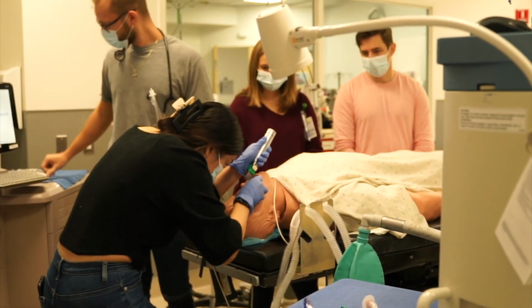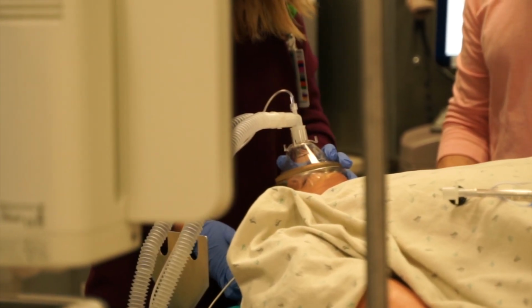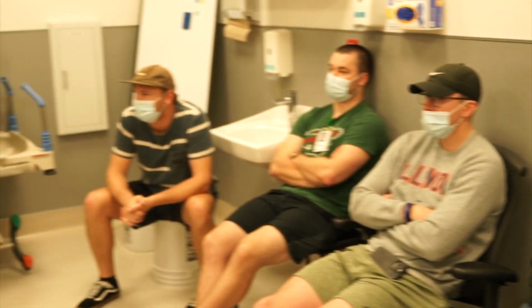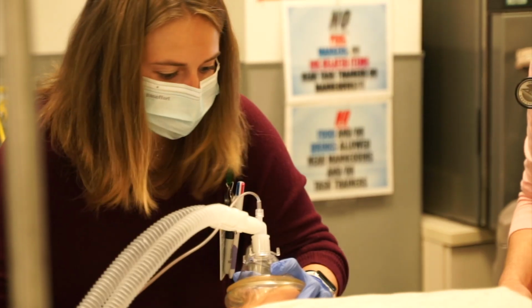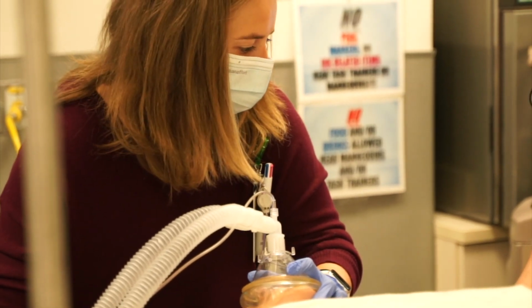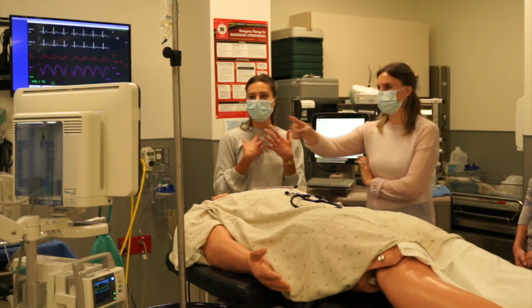The primary focus today was to do an induction sequence and have the perfusion students be incorporated into our anesthetic plan, as well as incorporate some communication between the two. We have a group of students coming to the OR simulator, and they're doing an anesthetic induction for a patient with aortic stenosis and planning out an anesthesia care plan for that patient.